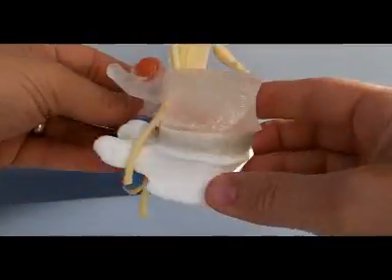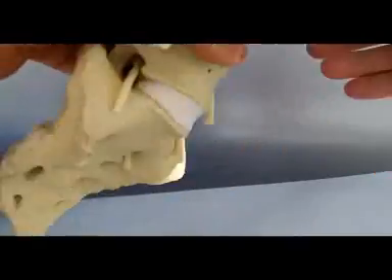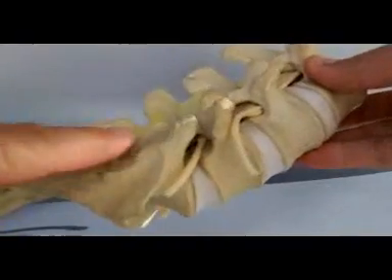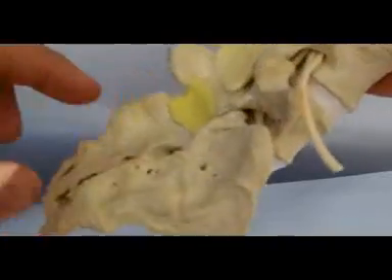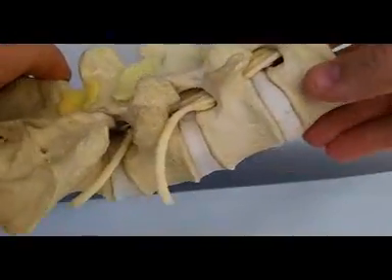So let me show you a more full model, or at least a couple different levels here. Now this is a model that I developed as well. You can see it has the sacrum. Some people call this the tailbone, but the tailbone is right here, called the coccyx. And this is the sacrum, and we can see L5, L4, and L3.